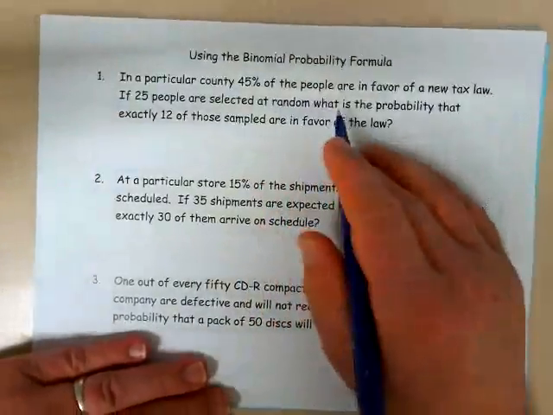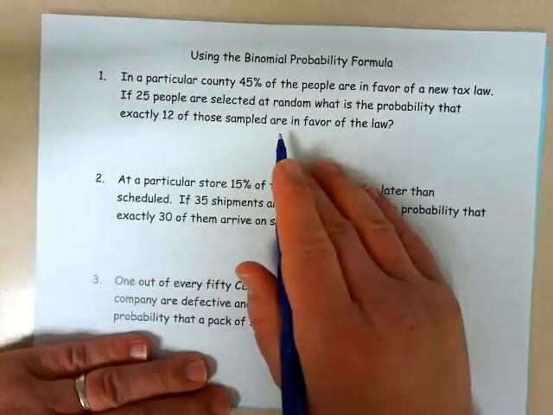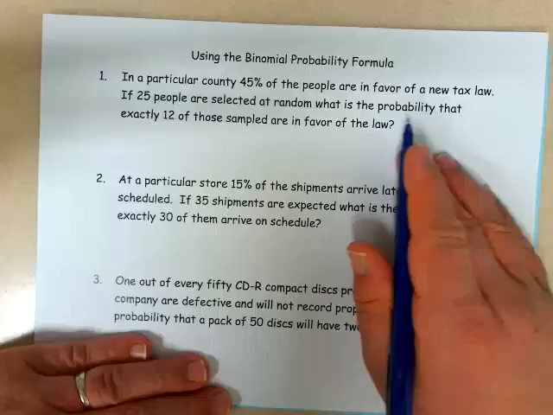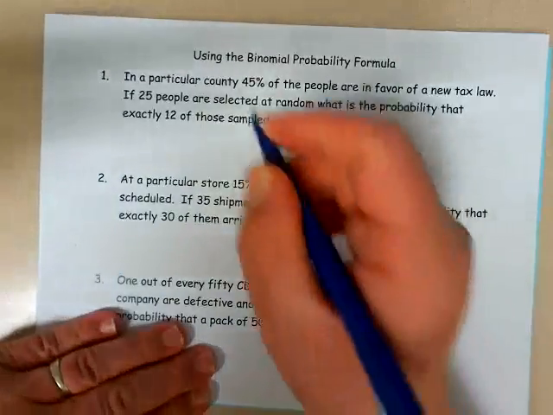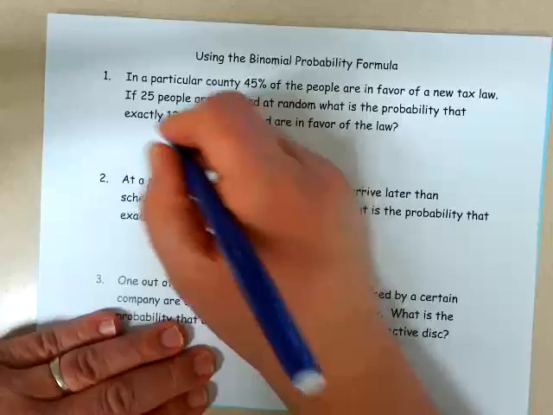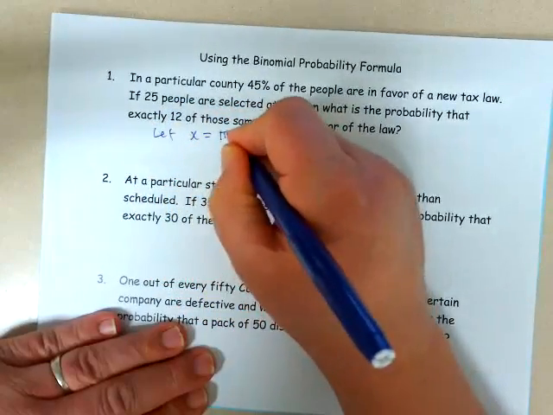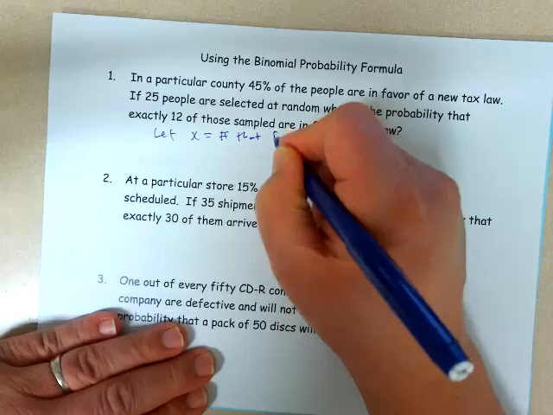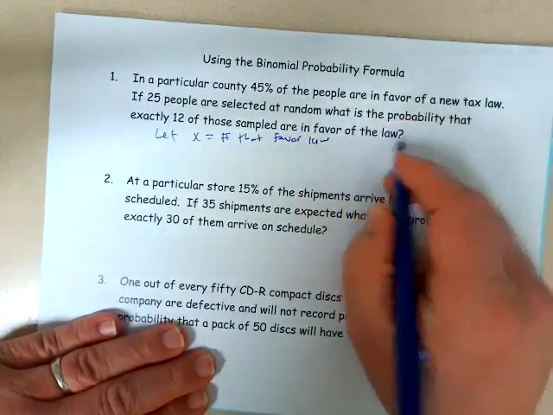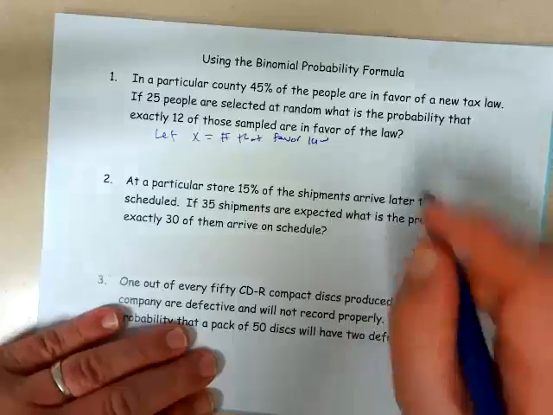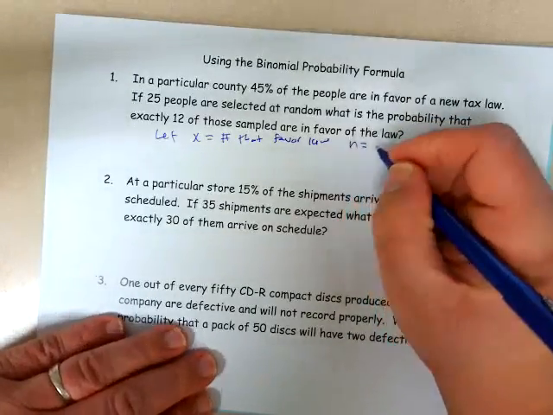Okay, so in a particular county, 45% of the people are in favor of a new tax law. If 25 people are selected at random, what's the probability exactly 12 of those sampled favor the law? In this case, let X equal the number that favor the law. That's the success, because I want to find the probability that 12 of them favor the law. Our N here is the number of trials.